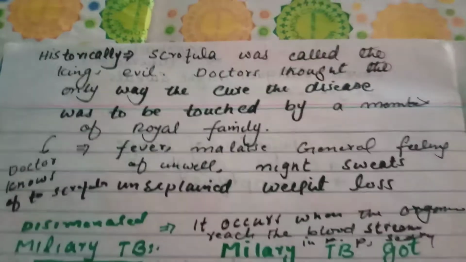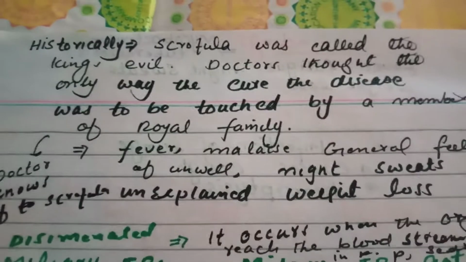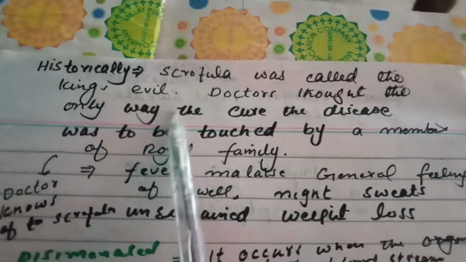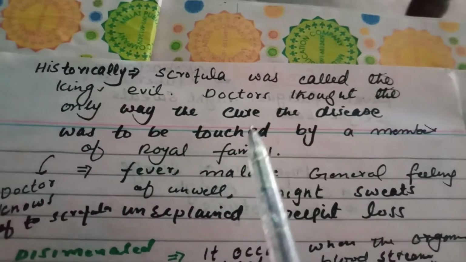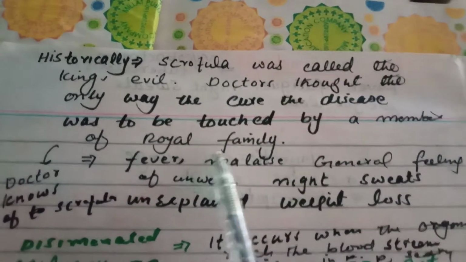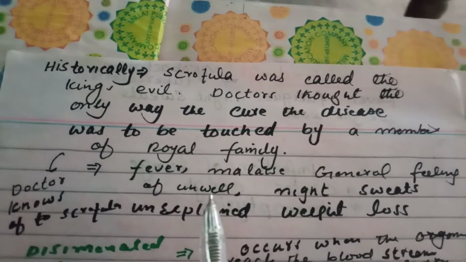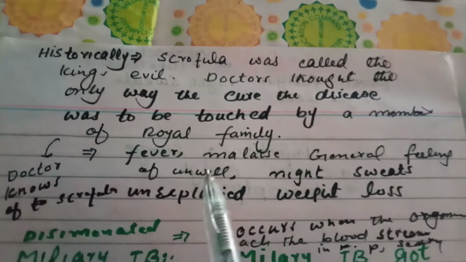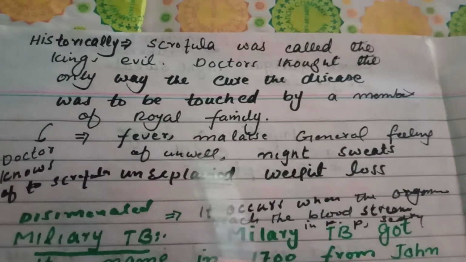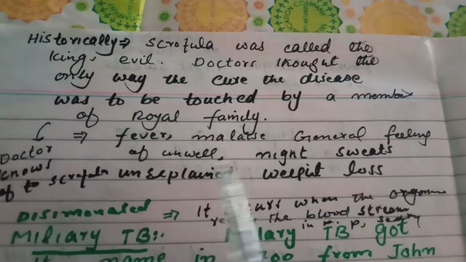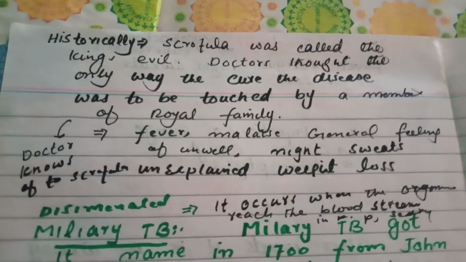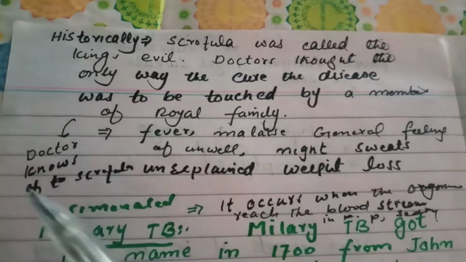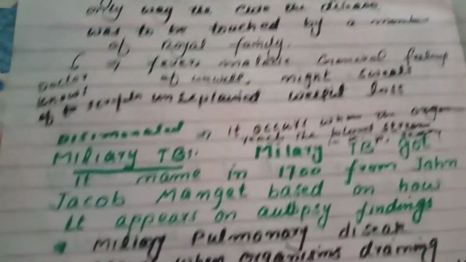Now, very important terminologies we are going to discuss. Historically, scrofula was called the king's evil. Doctors thought that the only way to cure the disease was to be touched by a member of the royal family. Scrofula is also characterized by fever, malaise, which is the general feeling of being unwell, night sweats, unexplained weight loss, etc. Nowadays, doctors know about it. That is scrofula.